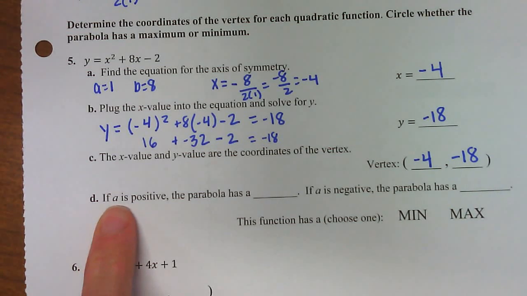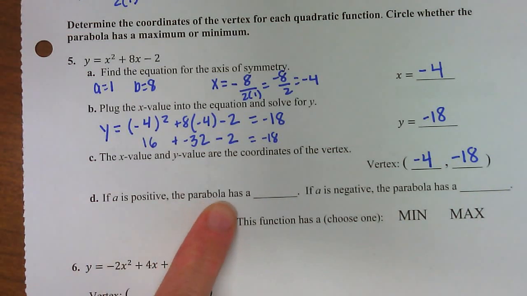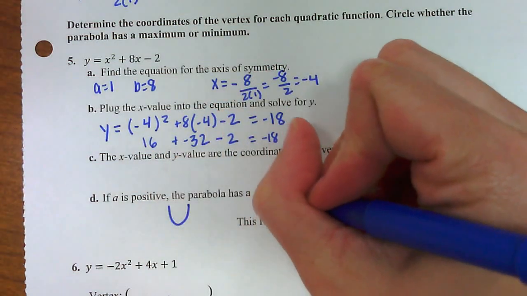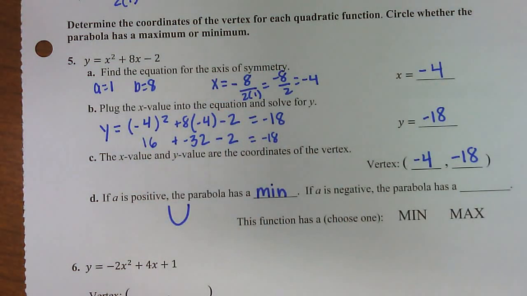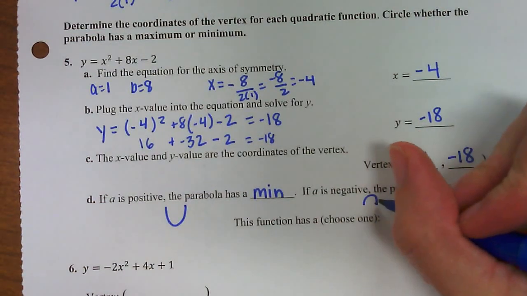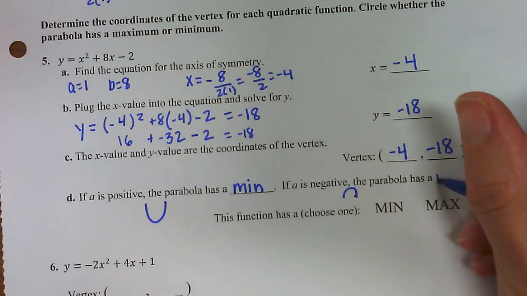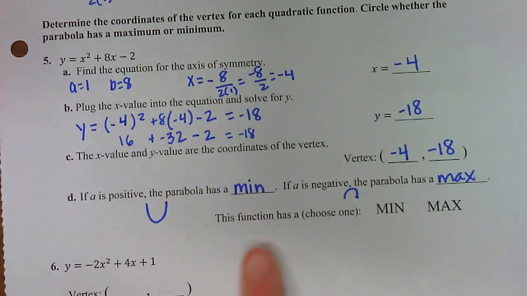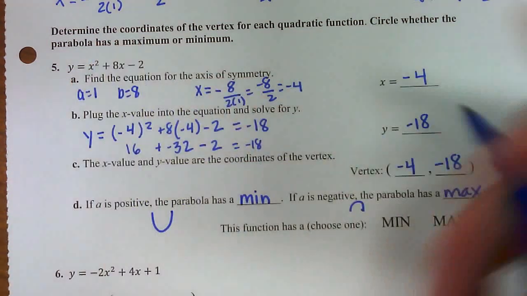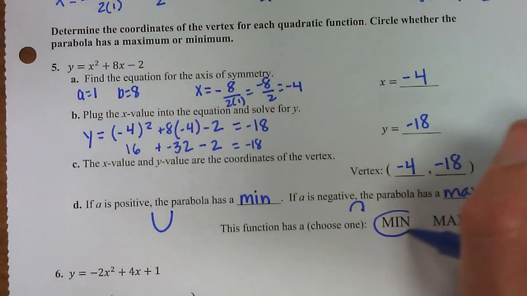Just like in vertex form, if A is positive, the parabola would look like this. So it has a minimum. If A is negative, the parabola would look like this. So it has a maximum. This function, my A is 1, it's positive, has a minimum.